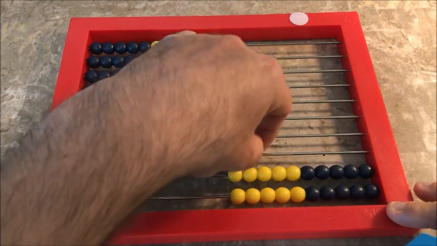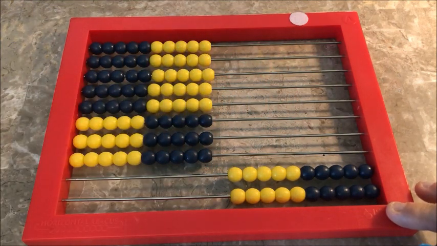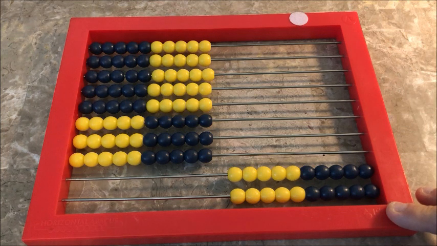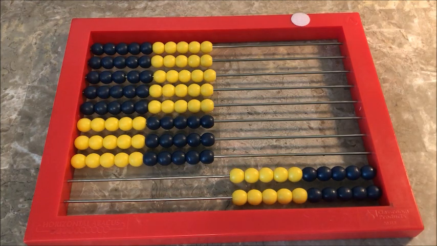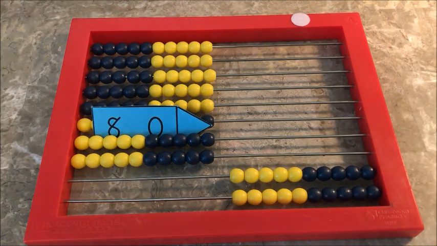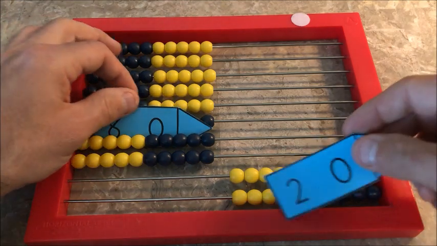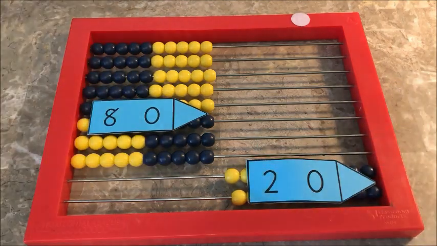And you could go ahead and build it this way and say, okay, now what we have over here is we have 80. So let me find 80. Oh, I have 80 right here. And what goes with 80 to make 100? And that would be 20. So you can go ahead and you can introduce it that way.